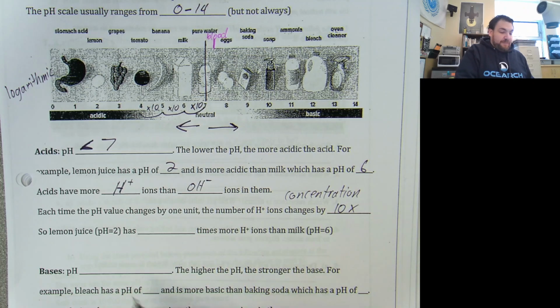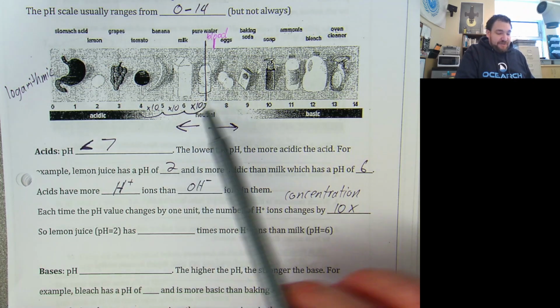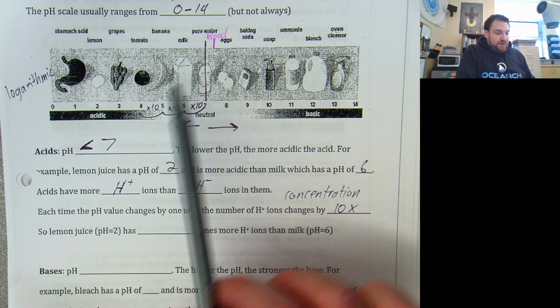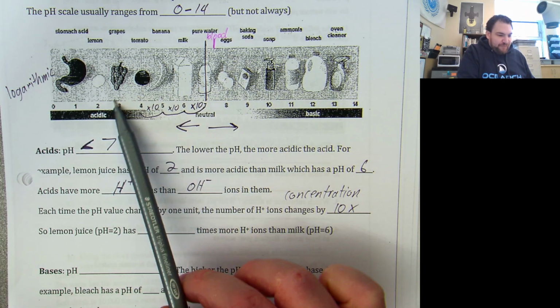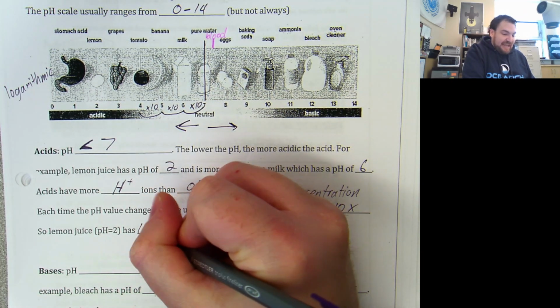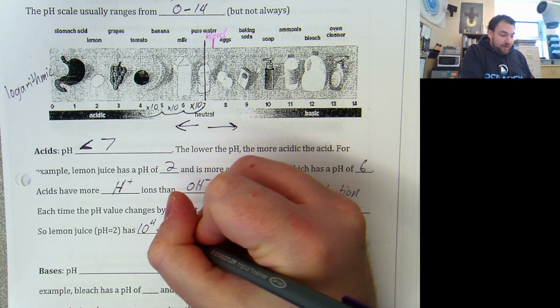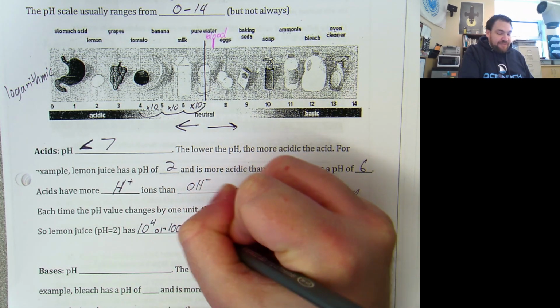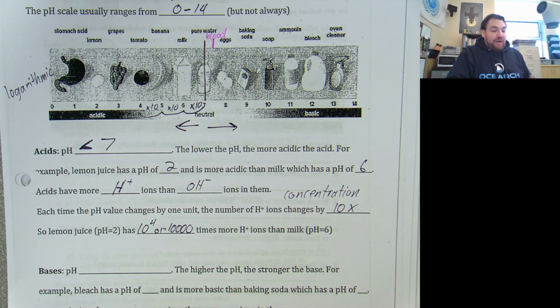So lemon juice with a pH of 2 compared to milk with a pH of 6 would be 1, 2, 3, 4 jumps on the pH scale. That is 10 to the 4 or 10,000 times more H plus ions than milk has. It means also 10,000 times more acidic. Yeah.